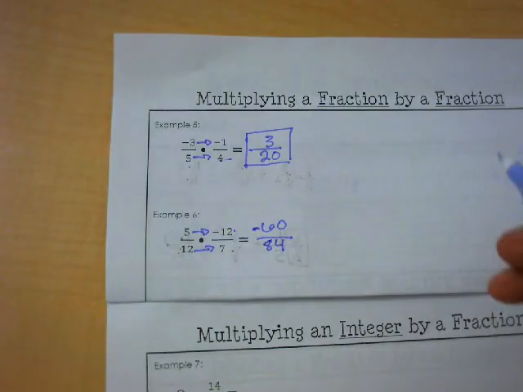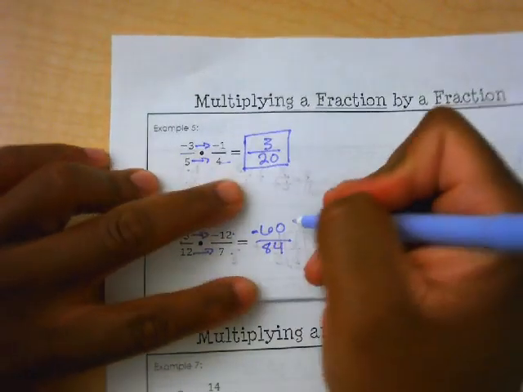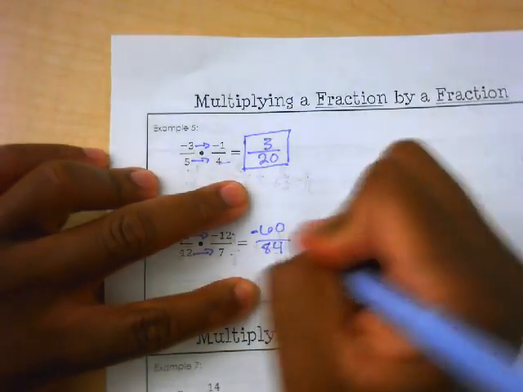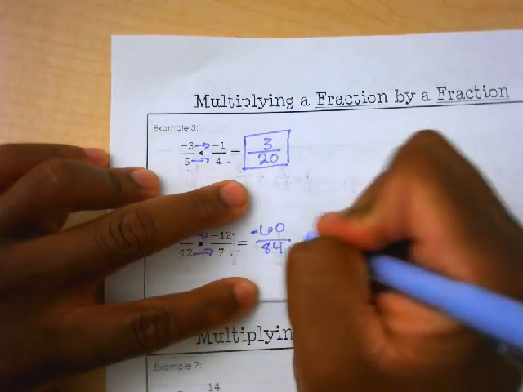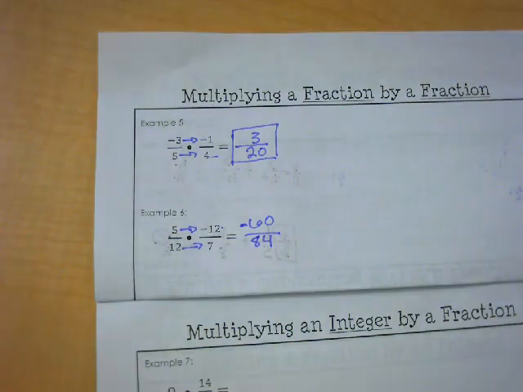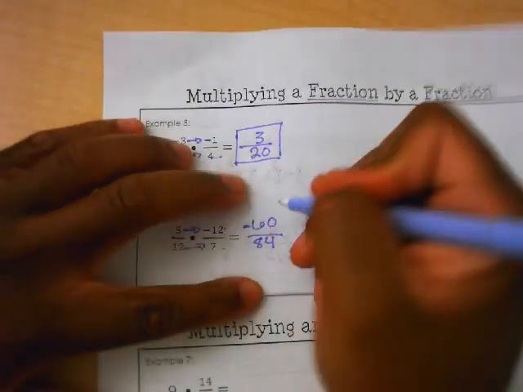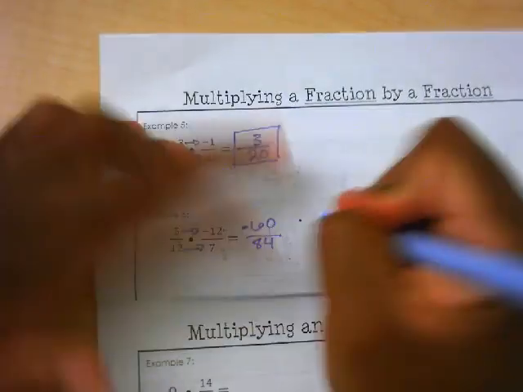And so now we have negative 60 over 84. At this point, because we can't keep our answer like this, we're going to have to simplify. The number I know goes into both of those numbers is 2, and you can go from there. But if you know your multiplication facts, then you would know that 12 goes into both of these numbers. 12 goes into 60 5 times.